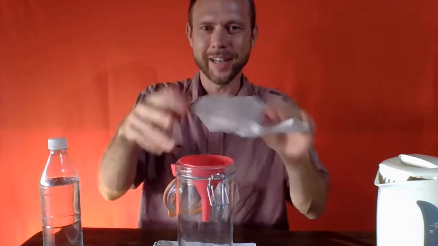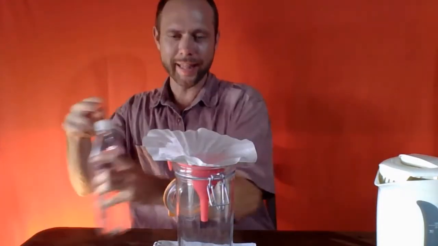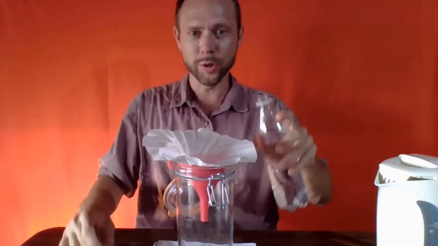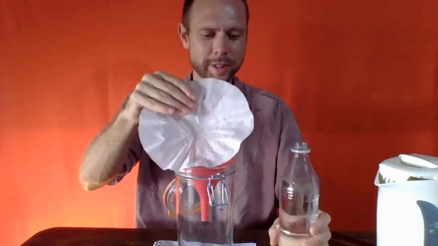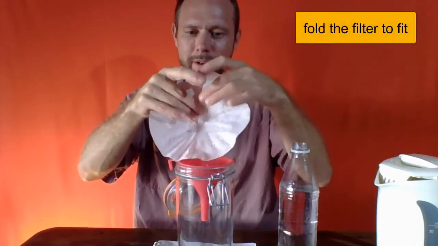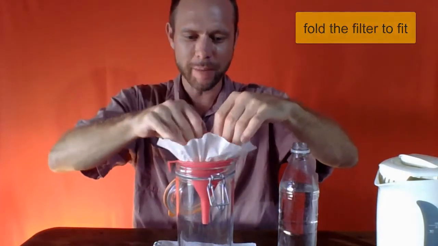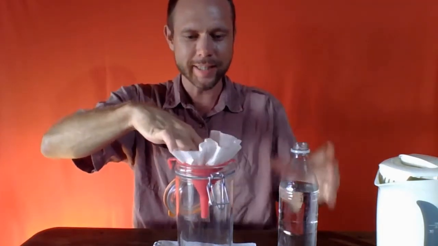The wind could kind of blow it off at this point. So the little trick that we are going to do is, first of all, I'm going to fold this filter paper just a little bit so it has a little more of a cone shape that better fits the funnel.